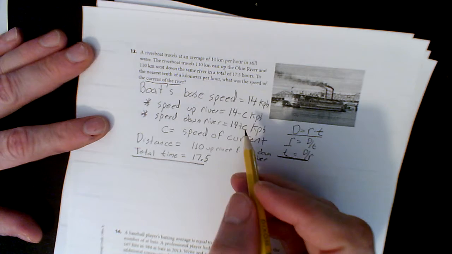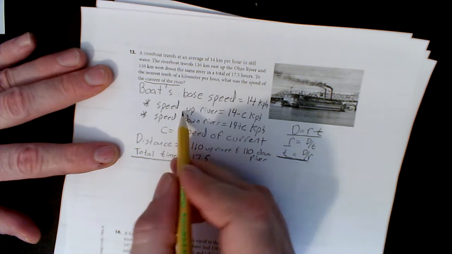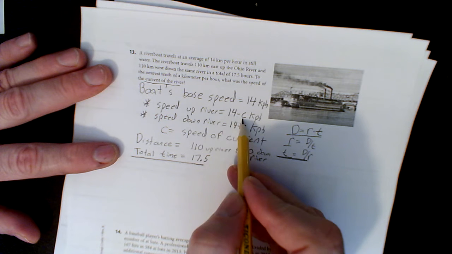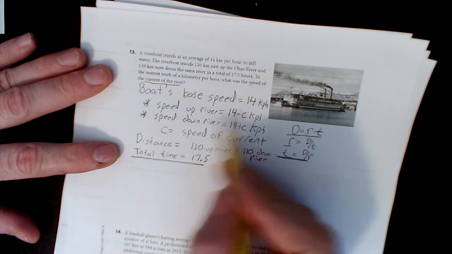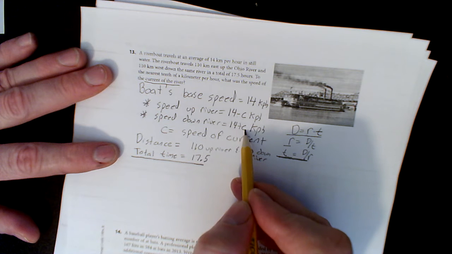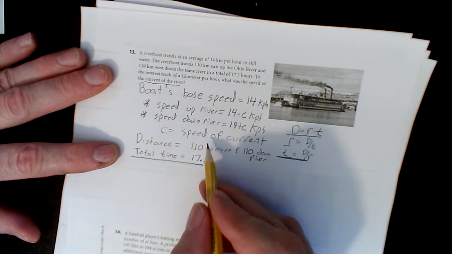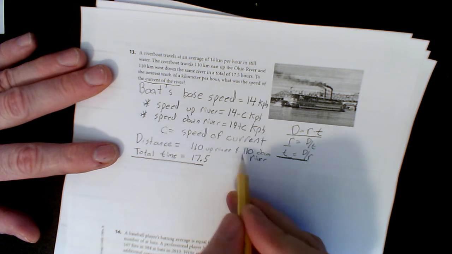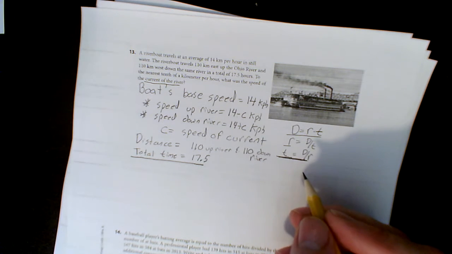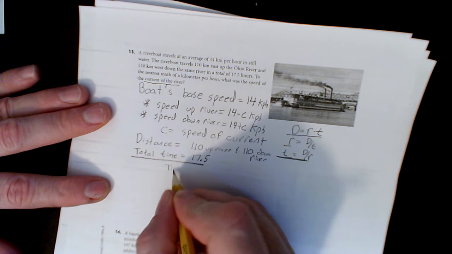Now you have to understand some basic physics here. When you go up a river, the current slows you down, so this base speed is slowed down by the current. When you go down a river, the current speeds you up, so this base speed is sped up by the current. Since we have both distance, 110, upriver and downriver, and rate, 14, I can re-represent those as time.